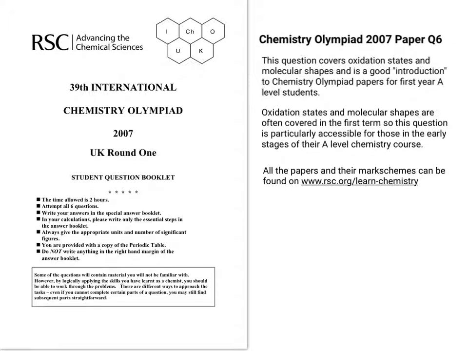And if you wanted to go and find all of the past papers and their mark schemes, you can go to the Royal Society of Chemistry's website on www.rsc.org/learn-chemistry.